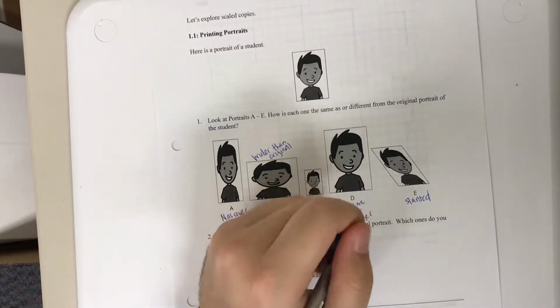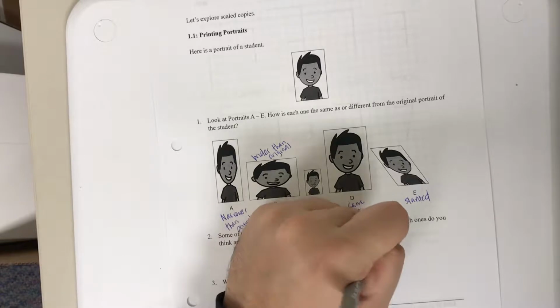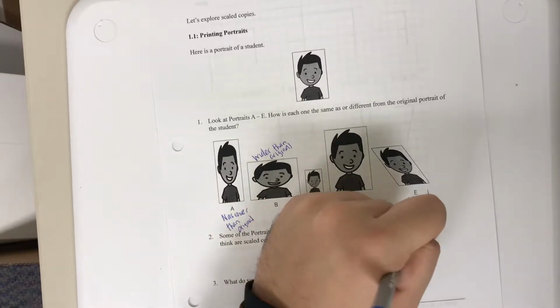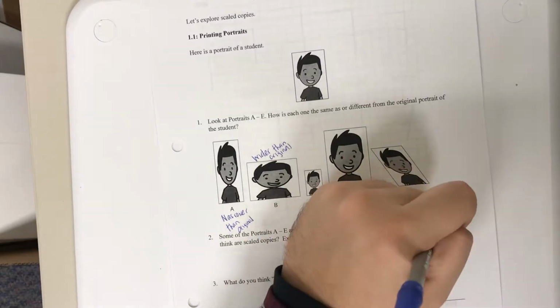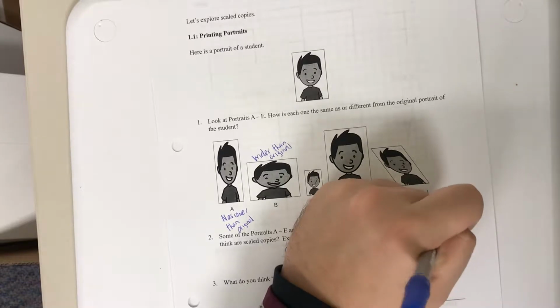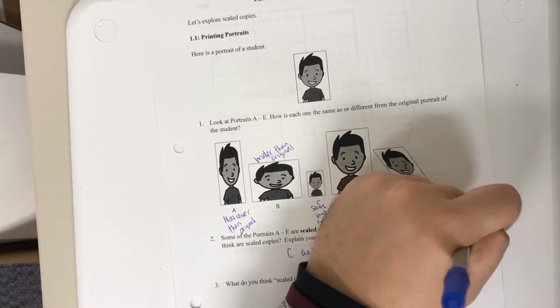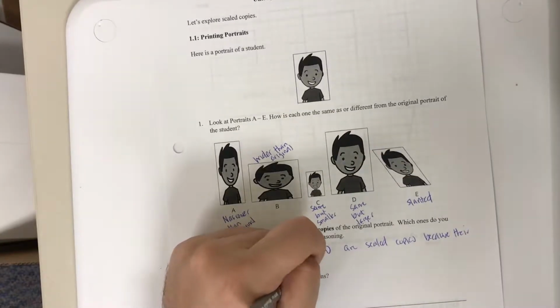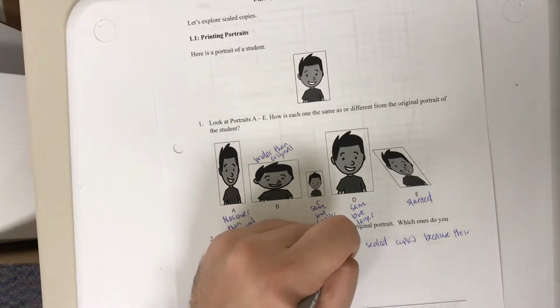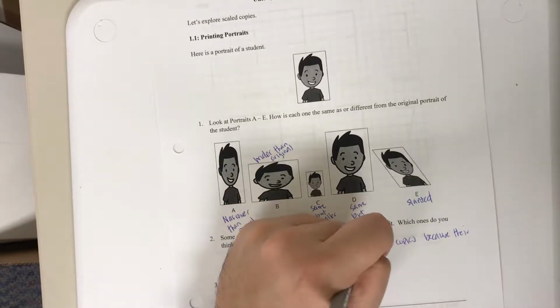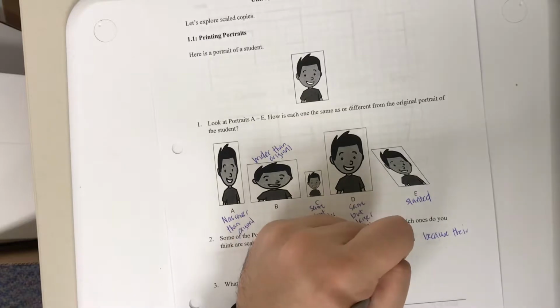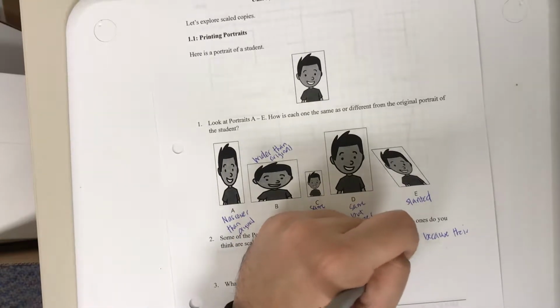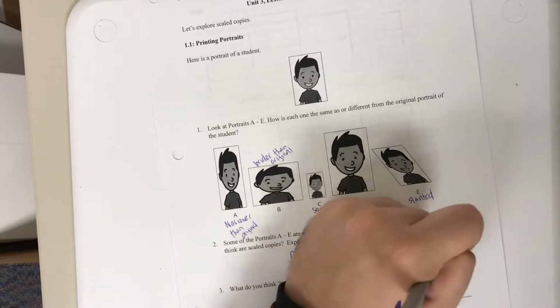Are scaled copies because their shape is the same, just larger or smaller.